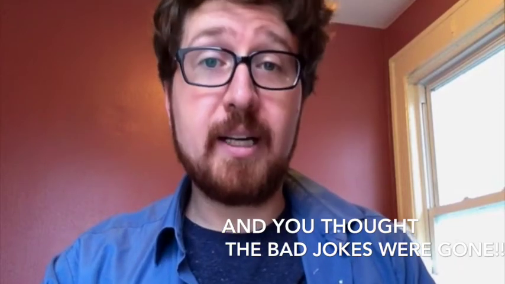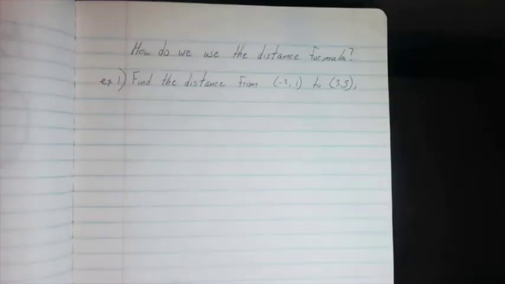Today we'll be discussing the distance formula. We used it a bit with circles. We're going to circle back around, and we're going to see where it comes from and how it's related to the Pythagorean theorem. Let's take a look. So our aim today is how do we use the distance formula? We've seen the distance formula before, but we're going to show where it comes from.